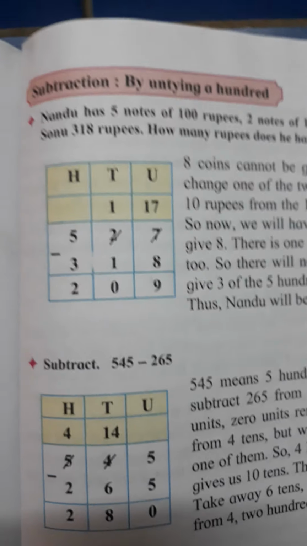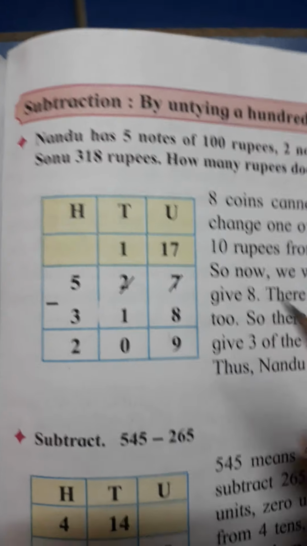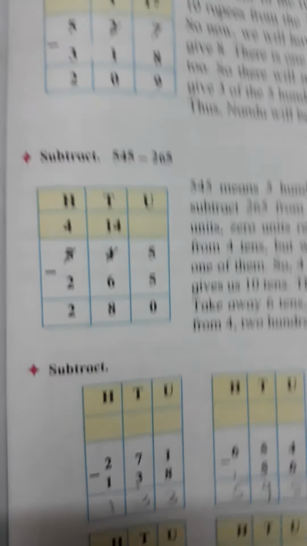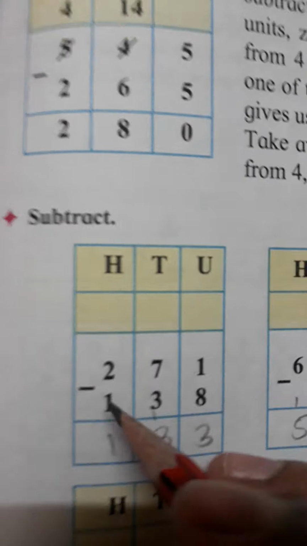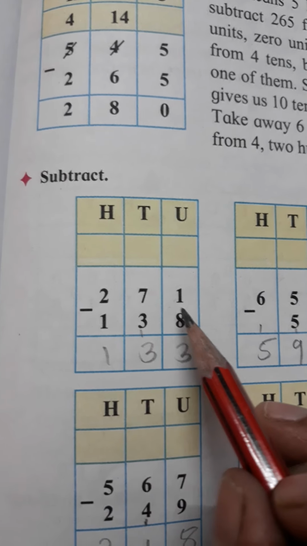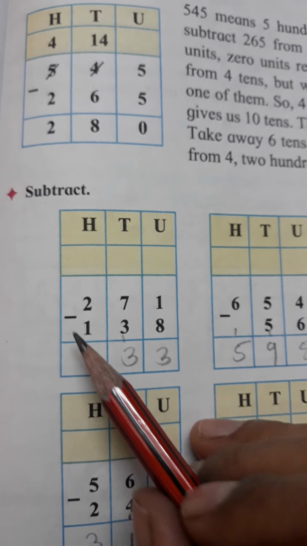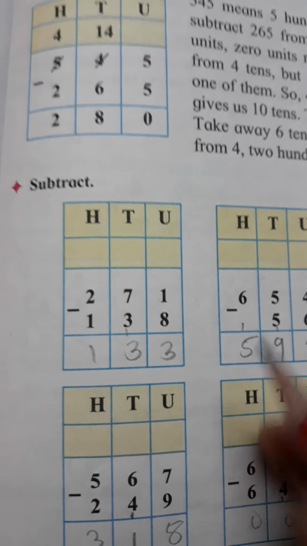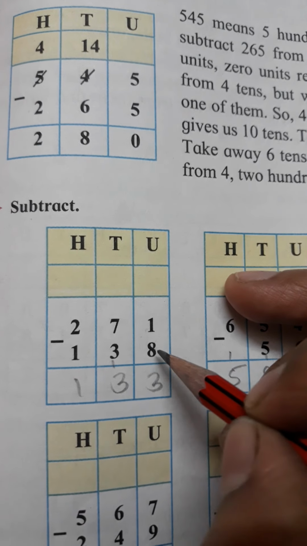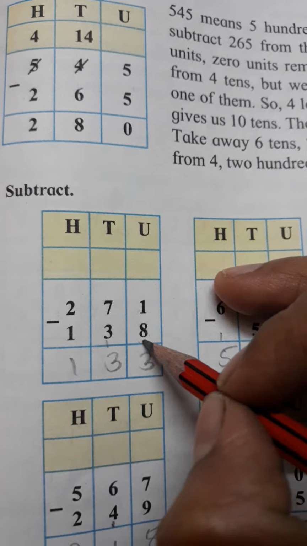Understood? Similarly, subtraction by untying 100. Now look at this. Now I have a 100 place, a 3-digit number. Okay, 271 subtract 138. Now again 8 is big, the unit place is big, which we will subtract from 1.